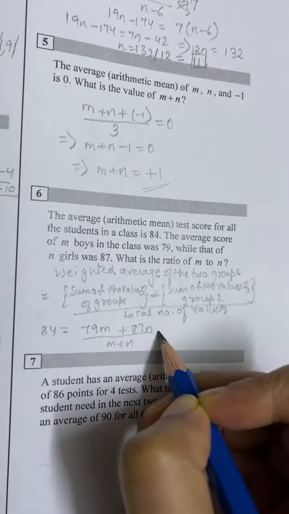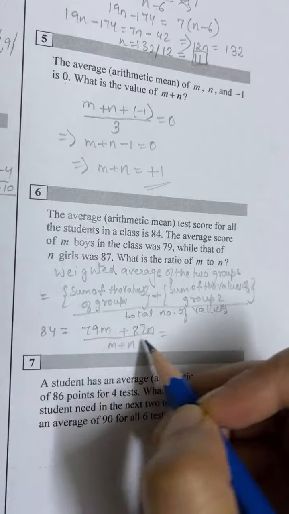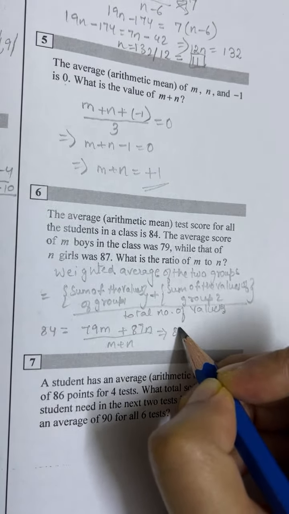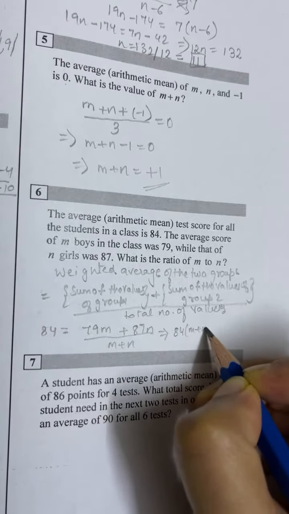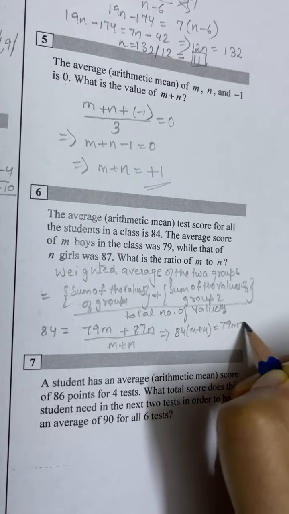M plus N. That's equal to, now when you solve for that, 84 times M plus N equals 79M plus 87N.